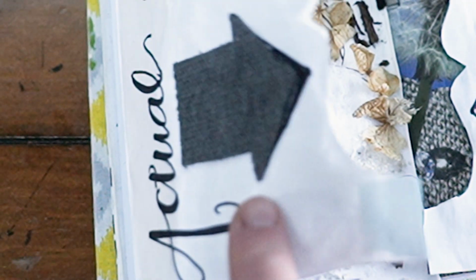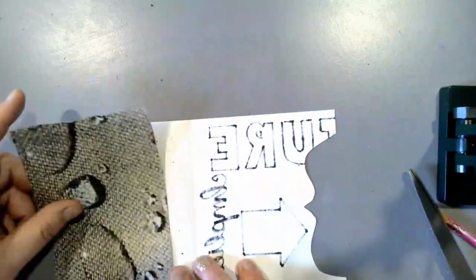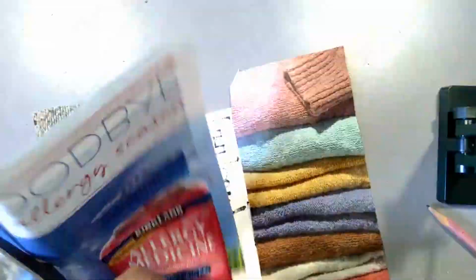We will use the first sheet to make a collage full of actual textures. This can range from just about anything from natural objects to found items in your bag. Once you've completed this, you'll set it aside to dry. Then we'll start to work on the collage for the implied textures.